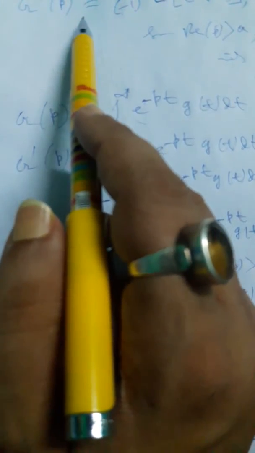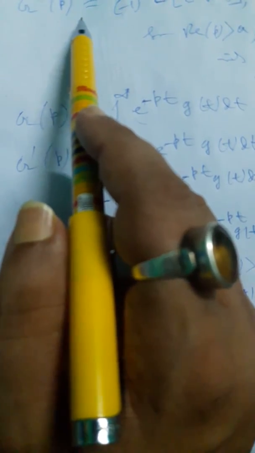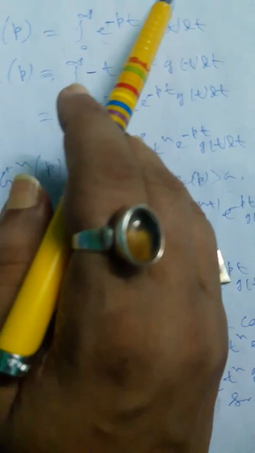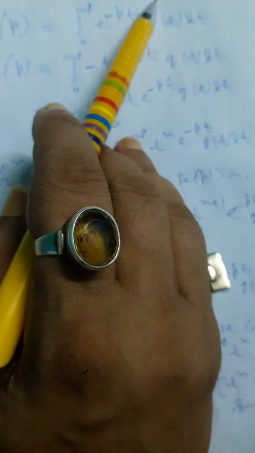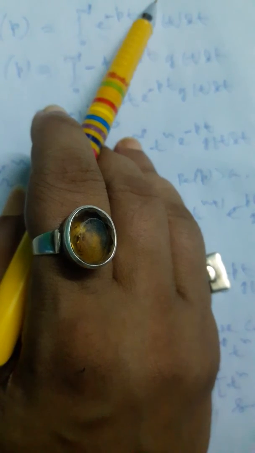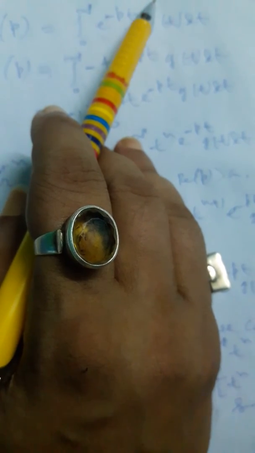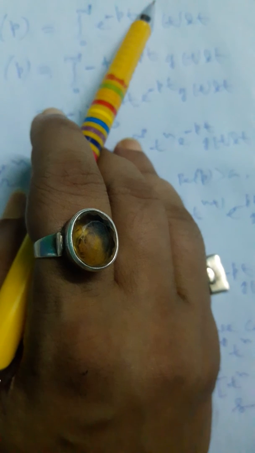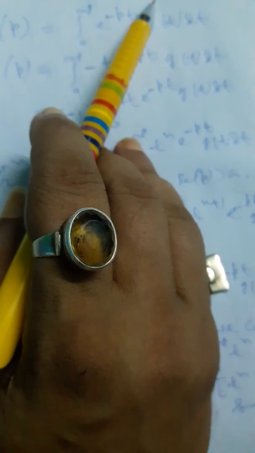Now it is helpful in solving many important problems. That's why we give some glimpses of the idea, and in many cases of inverse Laplace transform problems, we need to apply this type of theorem as a working rule.